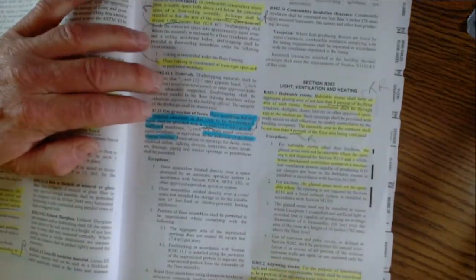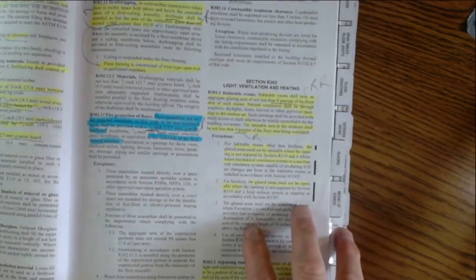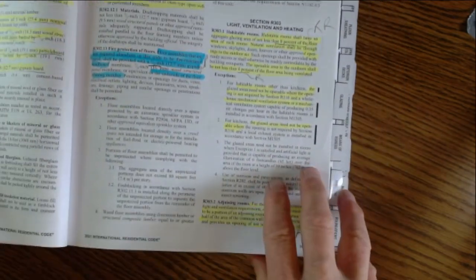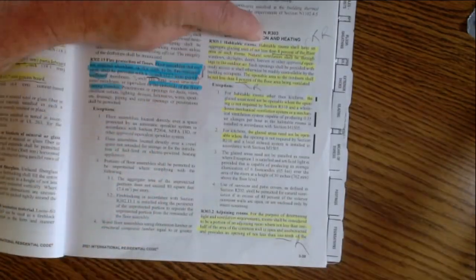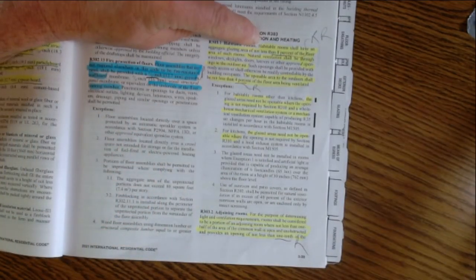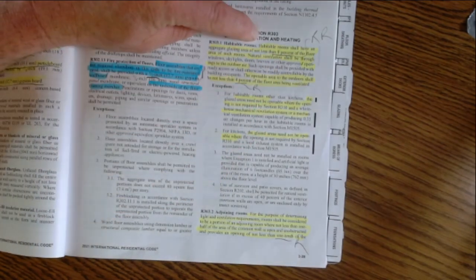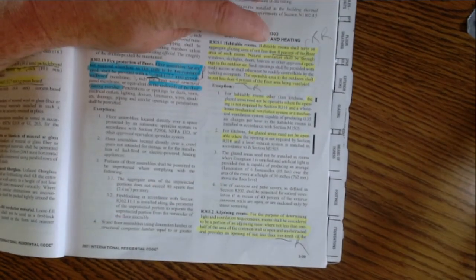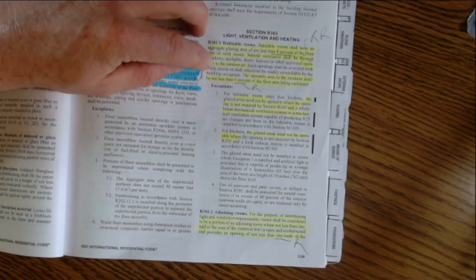Floor assemblies. I don't want to read this, just highlight what I have here. I'm trying to remember all the stuff. Okay, keep in mind, habitable. I mentioned before the definition of habitable. You see how that's not italicized there, habitable? You'd think that it wouldn't apply, but the reality is this does not apply to bathrooms. So you have your options in bathrooms.